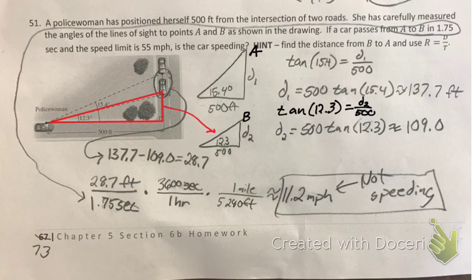I just like the 3,600 seconds per hour. And then there's 1 mile per 5,280 feet. Make sure stuff's going to cancel out. Like make sure if I have seconds down here, I have seconds on top. I have feet here, so my feet would cancel out here. And I'd be left with miles per hour, which results in 11.2 miles per hour.